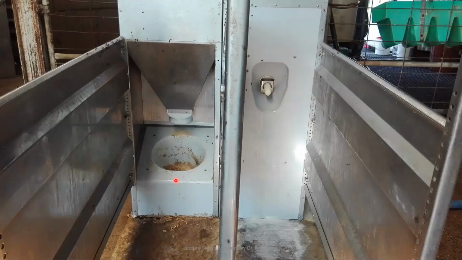So here's another example; this is not a toilet. The brown stuff you see is calf starter, in fact. You see how calf starter is dispensed from the top when a calf comes here, and this is the milk. See the milk spilled on the floor. So an automatically dispensing nipple.